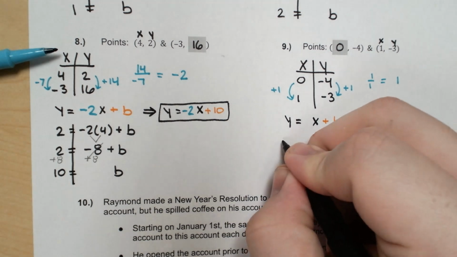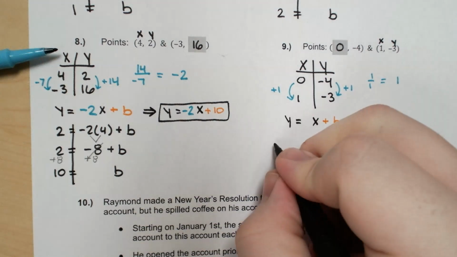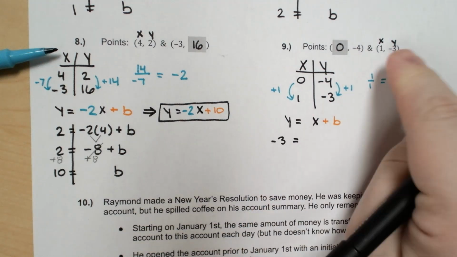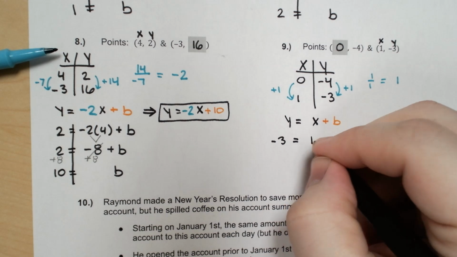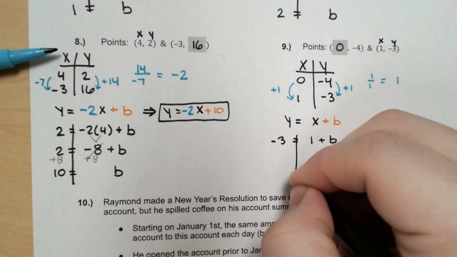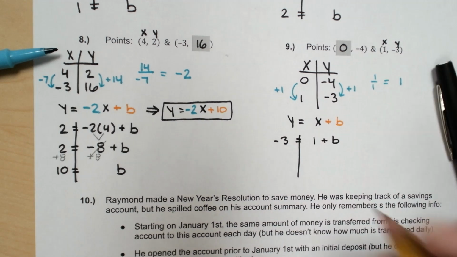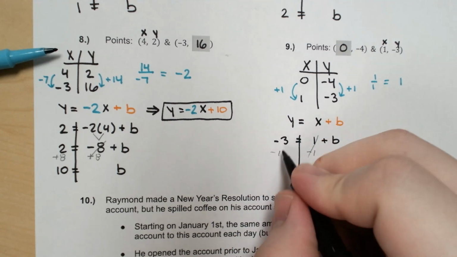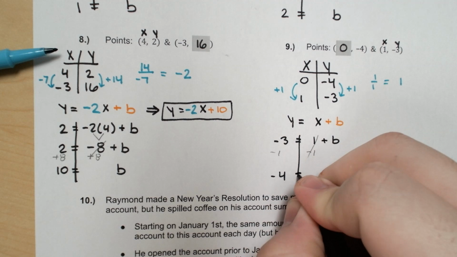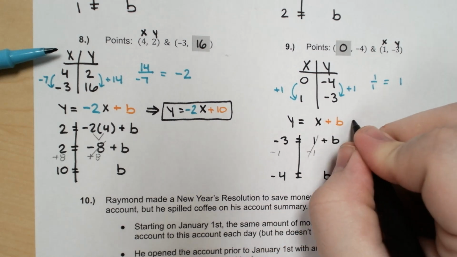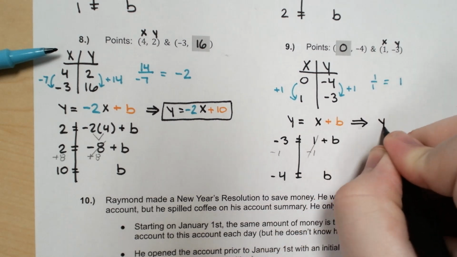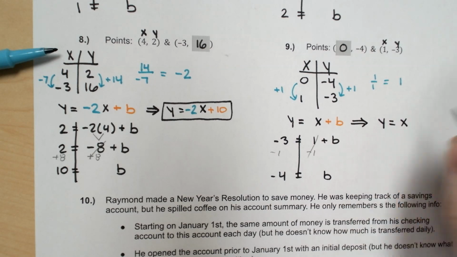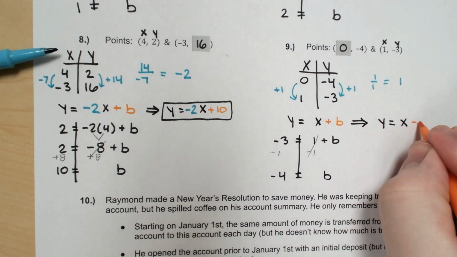So, -3 is the y value. 1 is the x value. And then subtract 1 from both sides. -3 minus 1 is -4. So, final answer here is y equals x minus 4.